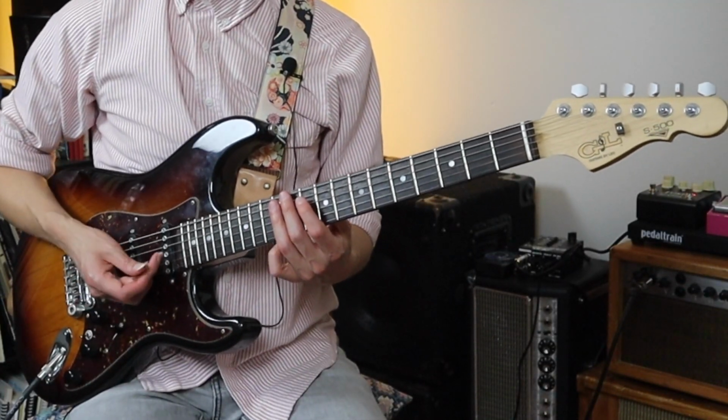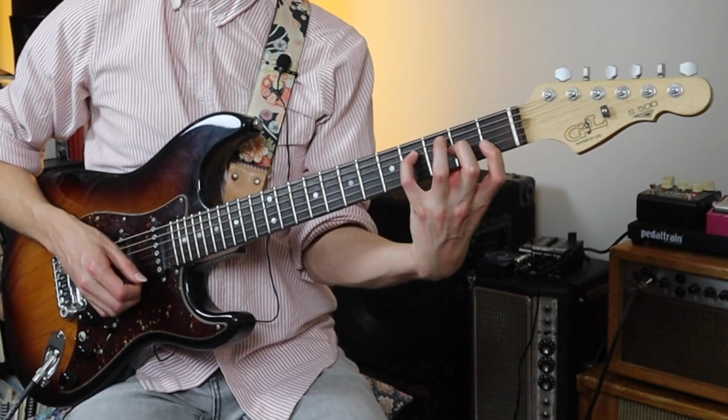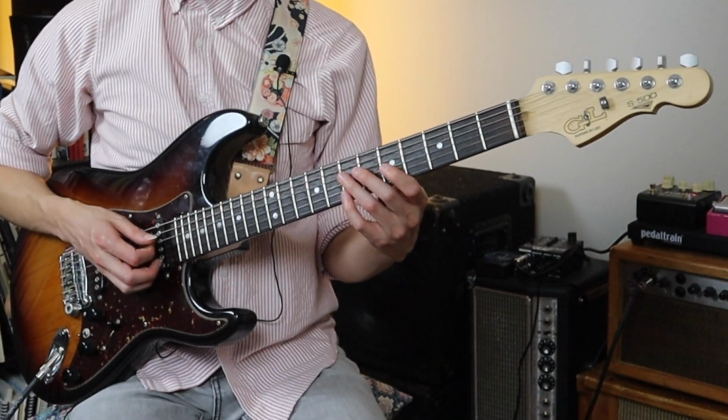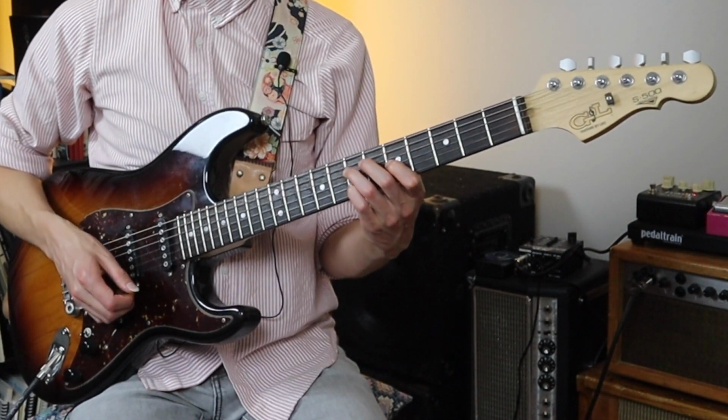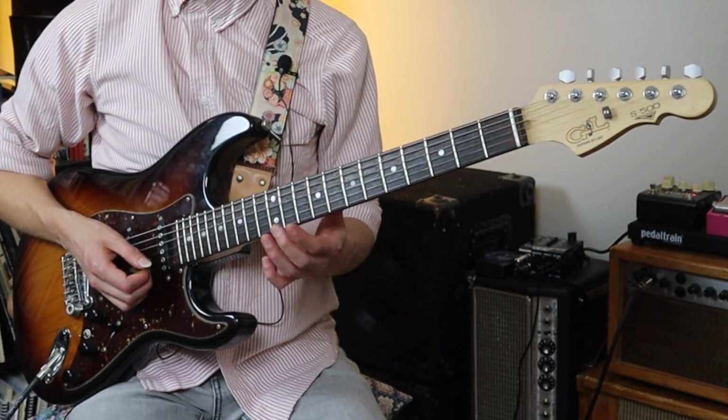On strings 2, 3, and 4, our lowest voicing is the root position voicing at frets 4, 2, and 1. The next voicing is the first inversion voicing found at frets 7, 5, and 7. The final voicing is the second inversion voicing at frets 10, 11, and 10.